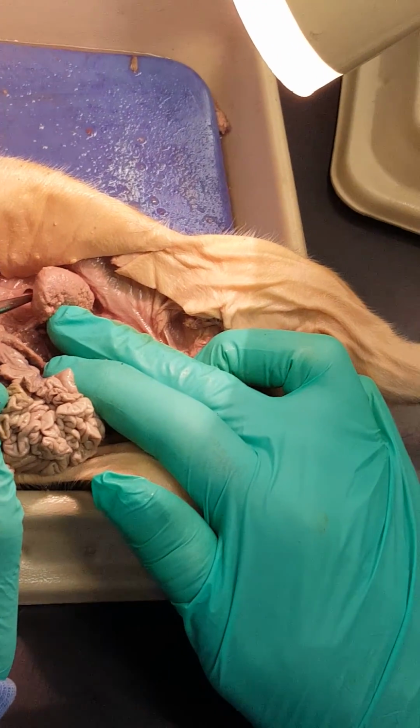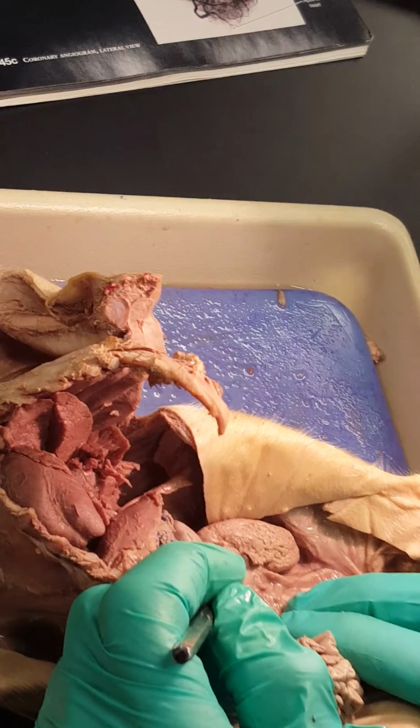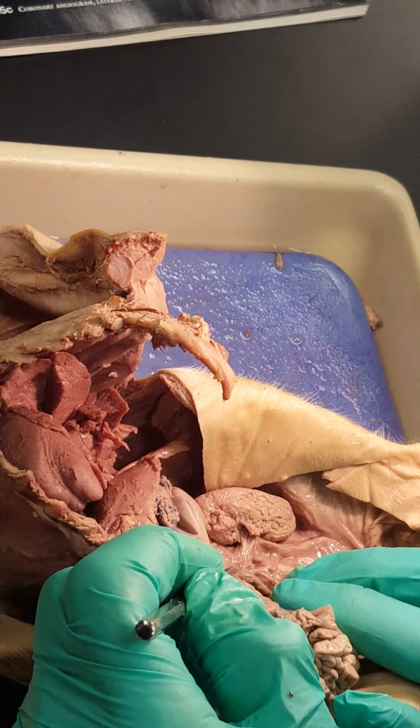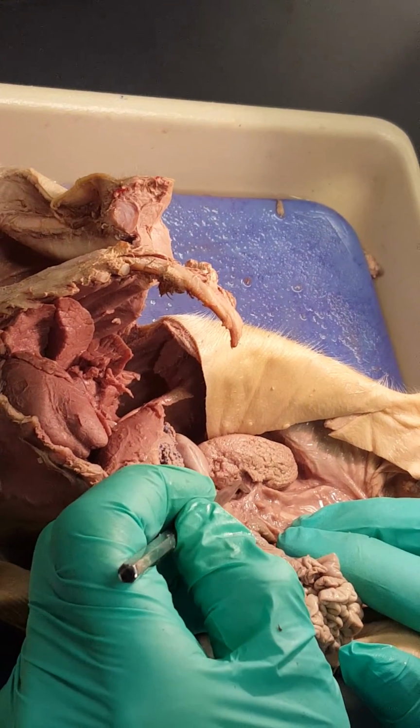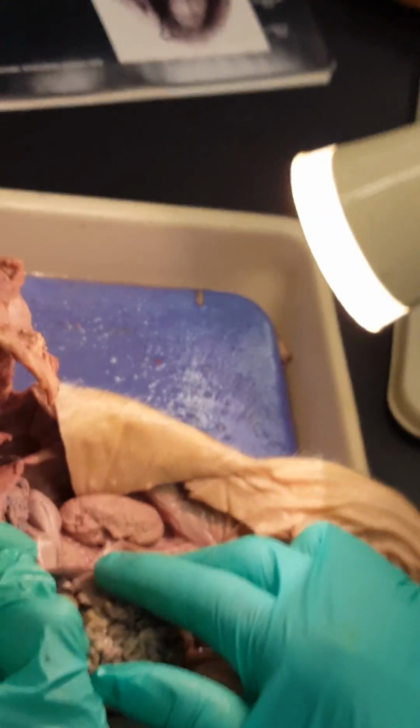Kidneys. The kidneys. Okay. So we call that the renal artery. And it sits right beside a renal vein. The renal vein is going to have to cross over the dorsal aorta to get into the inferior vena cava, which is just always on the right side of the dorsal aorta. Okay.